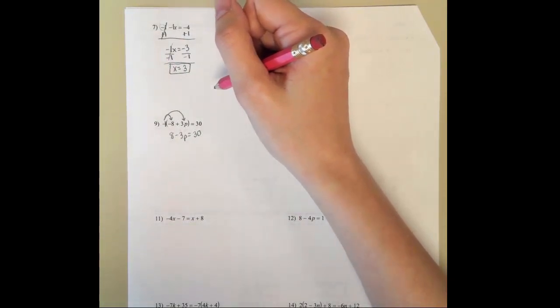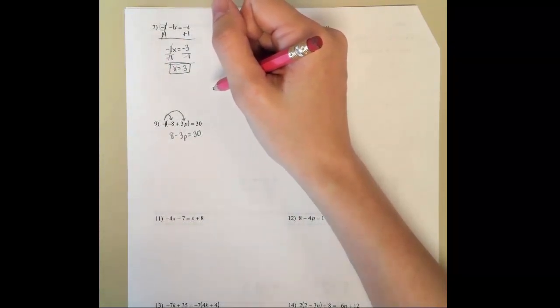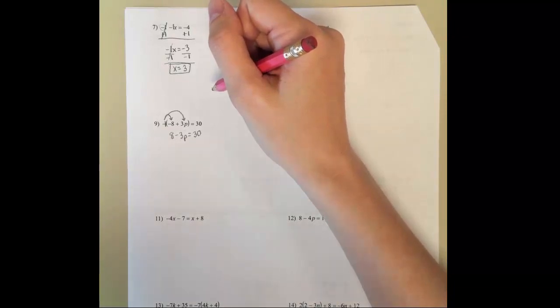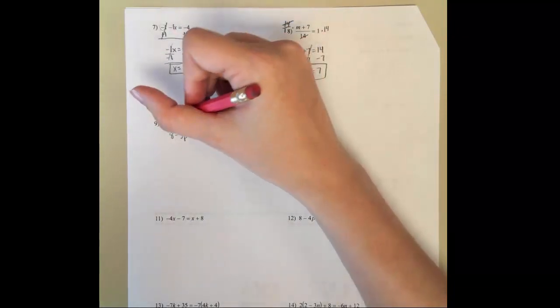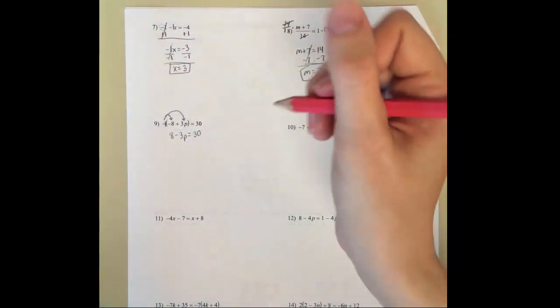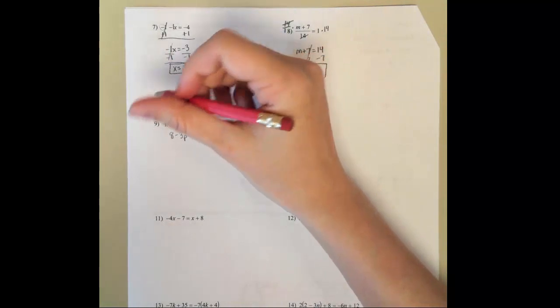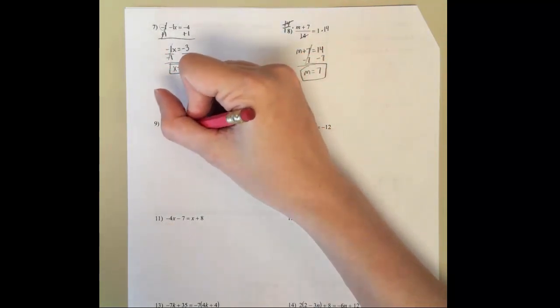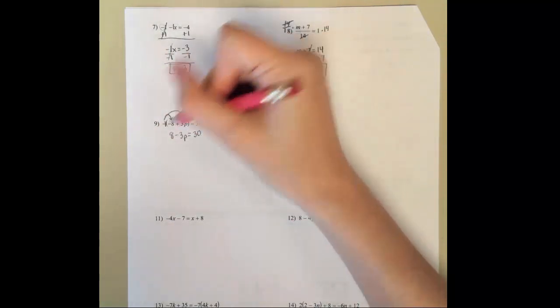The term negate usually means we're disagreeing with something, right? But in math it means to do the opposite. So instead of a negative 8, now I have a positive 8. Instead of a positive 3p, I have a negative 3p. Now my steps are to add or subtract 8 first, and then to divide by negative 3.